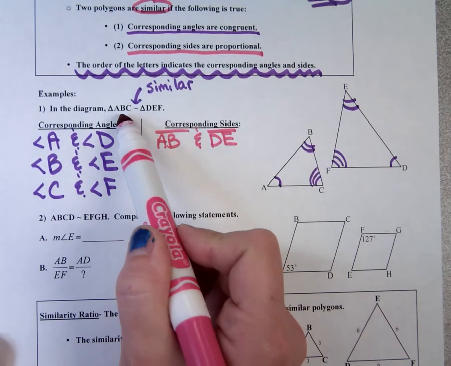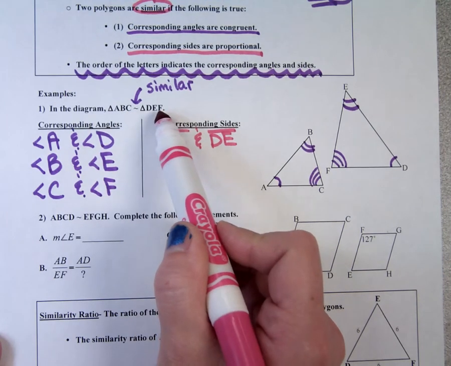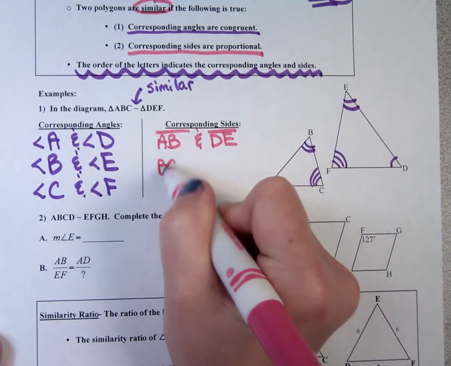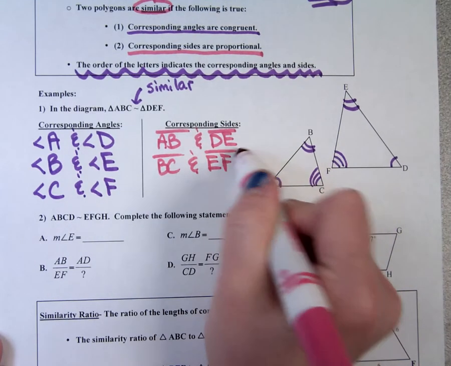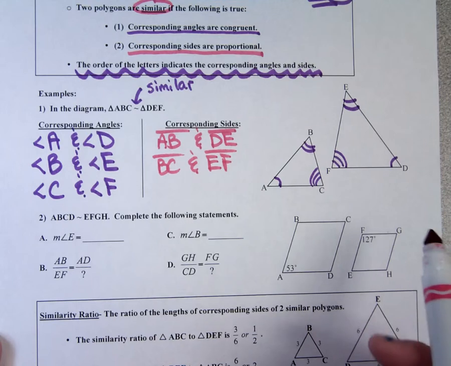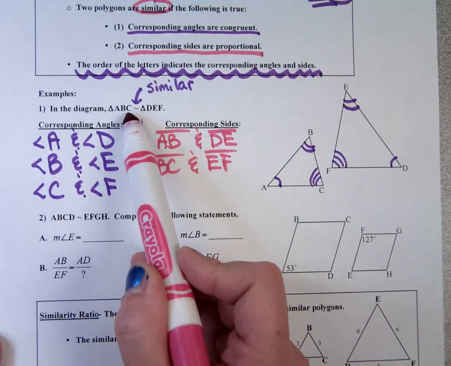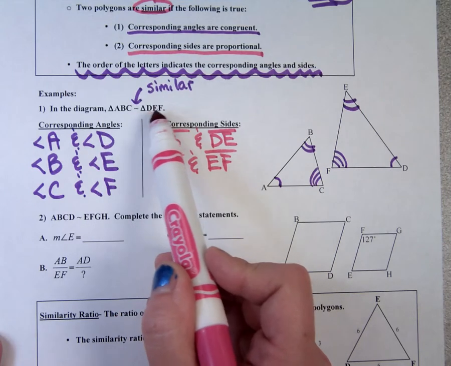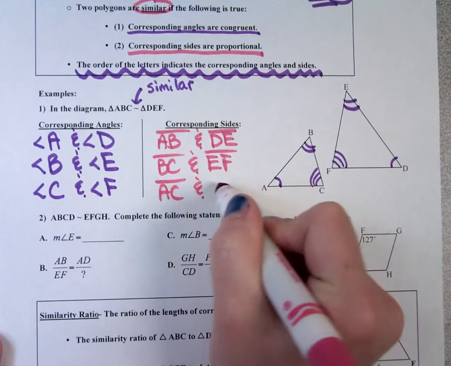Okay, another pair of corresponding sides. Side BC, the last two letters, goes with side EF, the last two letters. So side BC corresponds with side EF. But once again, they're not congruent, they're proportional. Okay, and the last one, side AC, first and last letter, goes with side DF, first and last letter. So side AC corresponds with side DF.